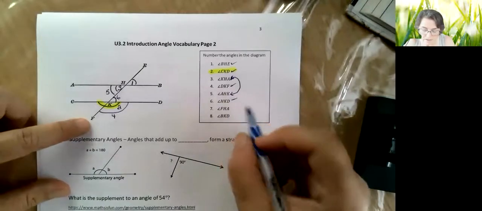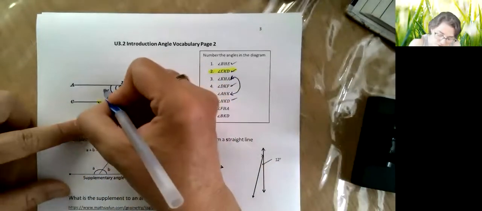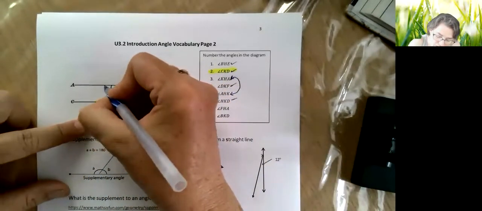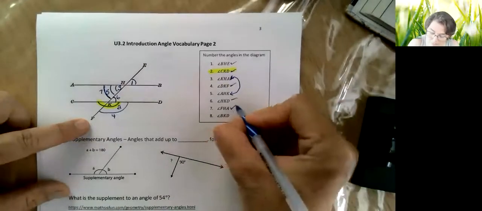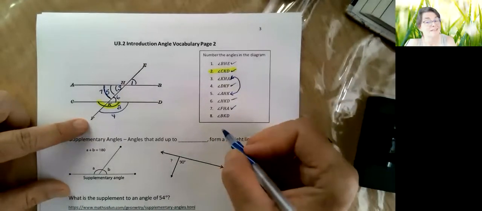Now we've got angle HKD. So we start at H, and then we go to K, and we go to D. So that's the angle here. So this is number 6. Angle FHA. F, ooh, all the way up there to H to A. Okay, so this, and I didn't even think about that, is also yet another way to name the same angle. That one I didn't do on purpose.